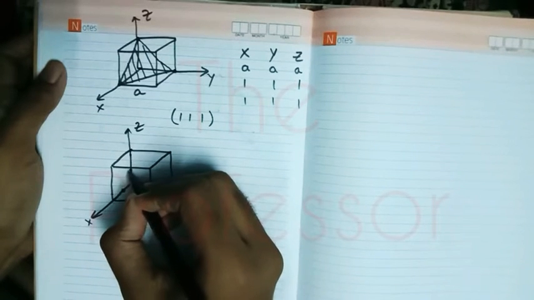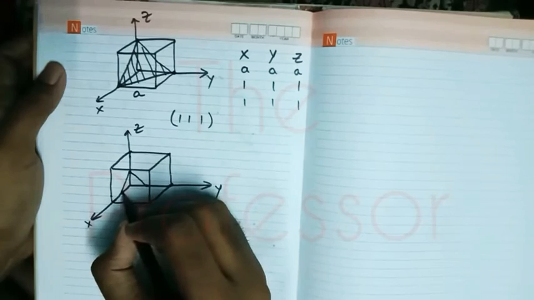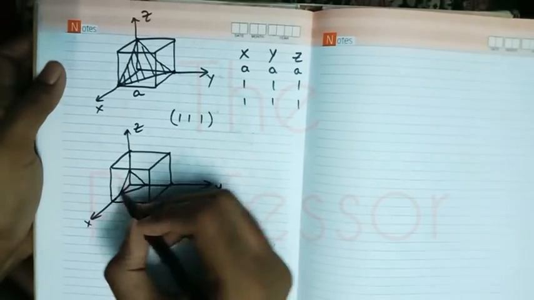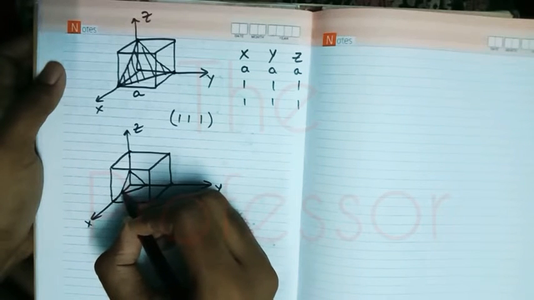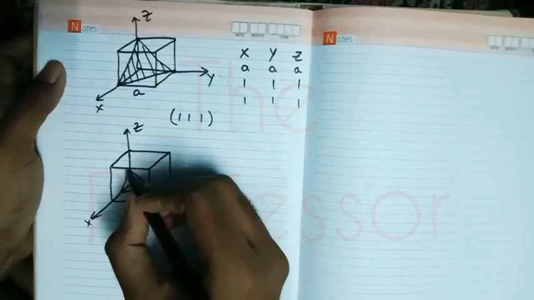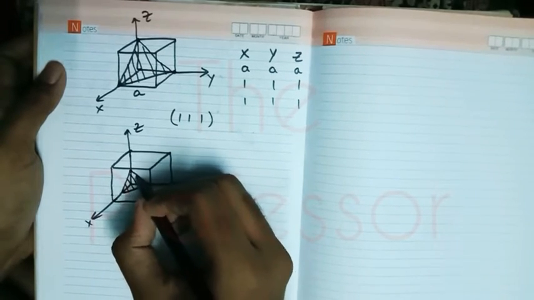What if we have to locate this plane? These points are at the middle of the three edges: the middle of this edge, the middle of this edge and the middle of this edge, and we have to locate this plane using Miller indices.